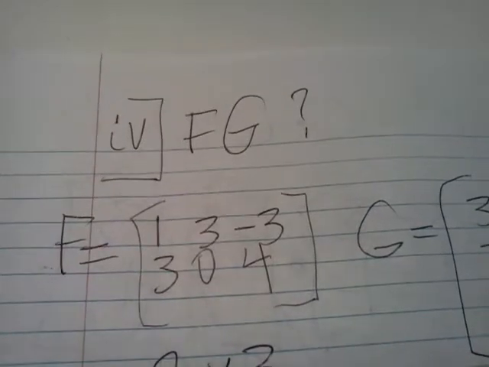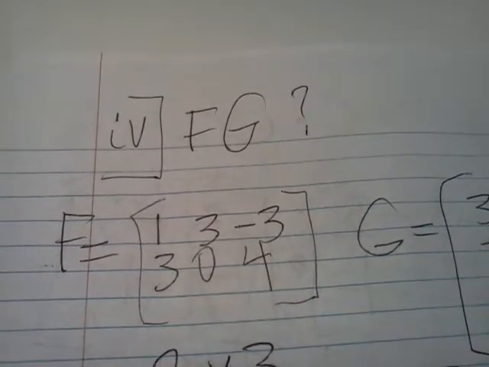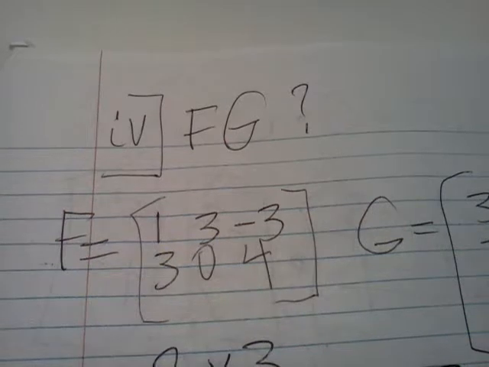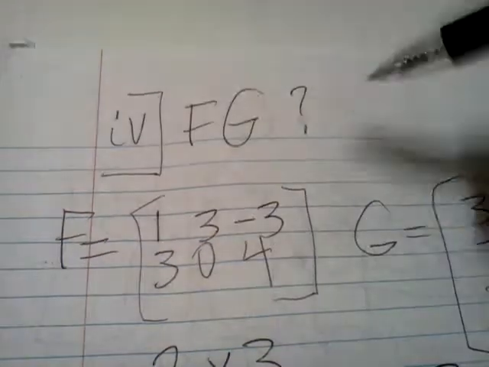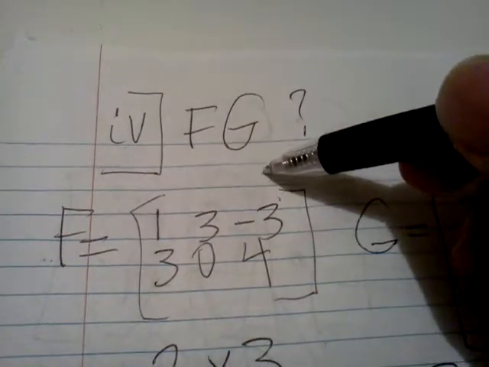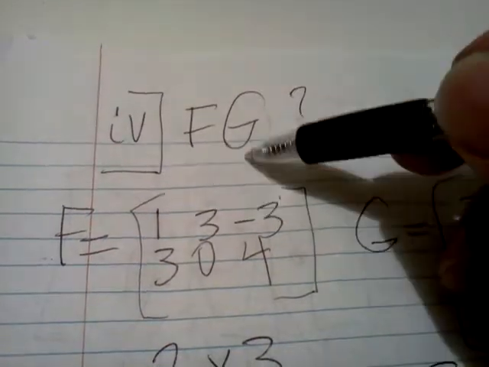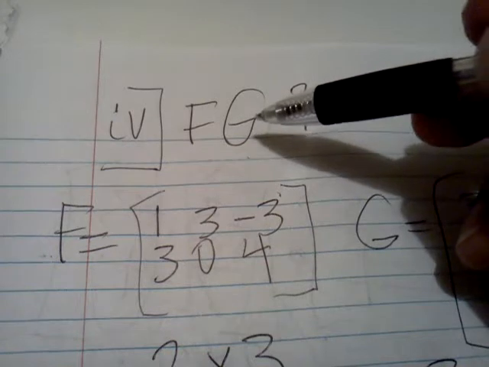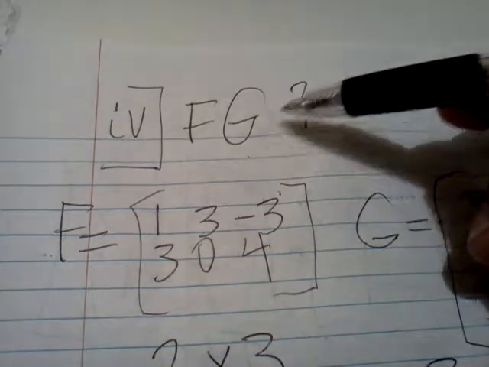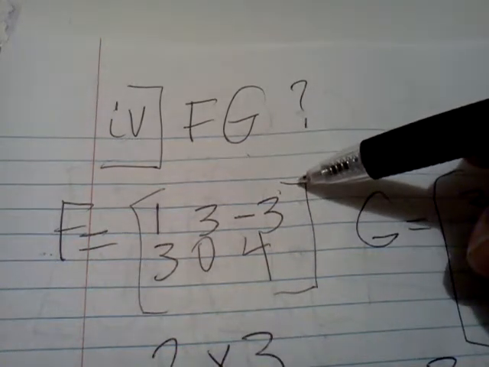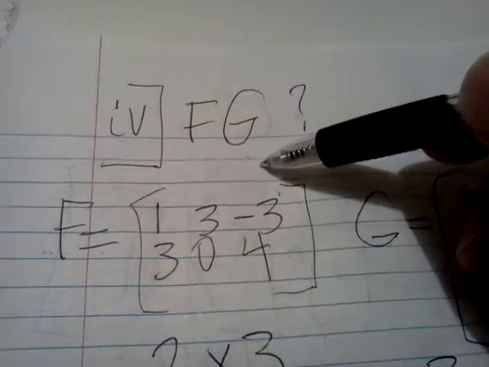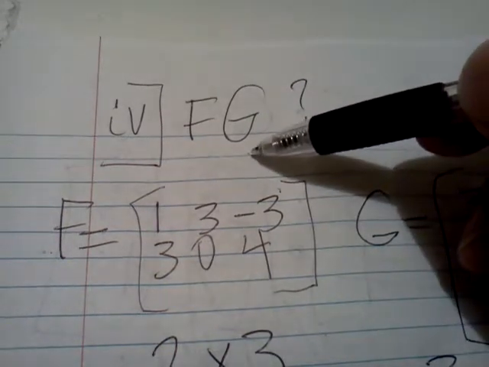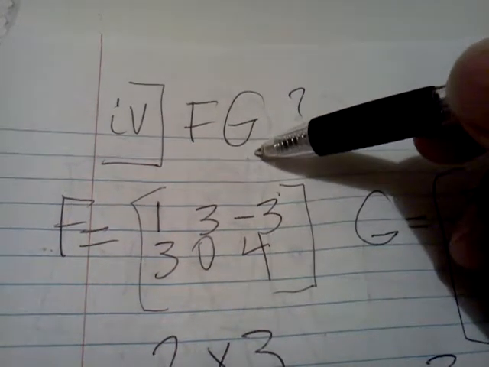Alright, now the last part for IV is they want FG. So they want you to multiply F times G. Now, if you remember for part V, they asked you what are the dimensions of FG, what will they be? And we figured out that it'll be 2 by 2.